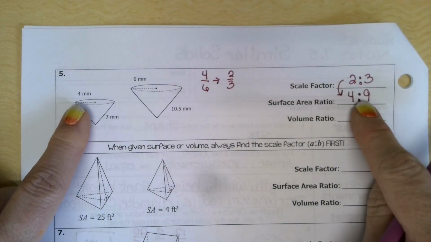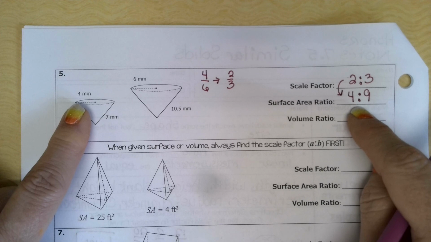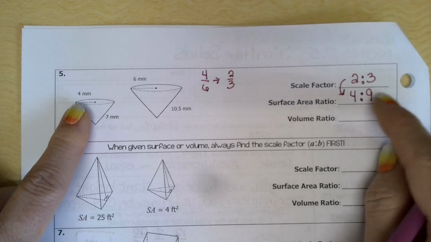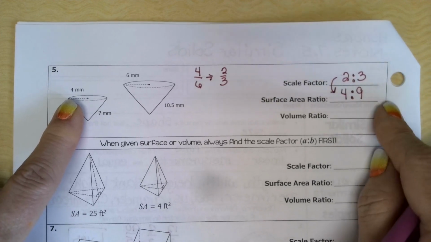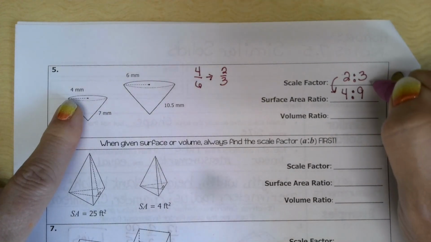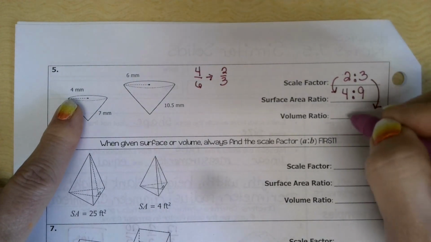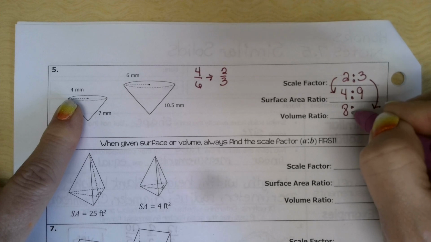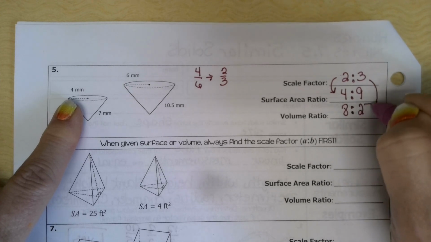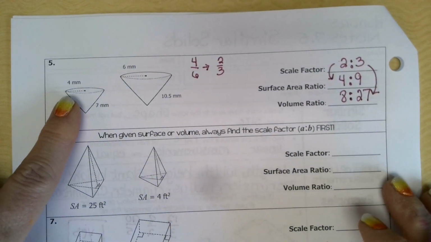Now this is a big deal. Area ratios are squared. Area scale factors are squared. Ratios are squared. And then the volume is cubed, and that is off of the original. 2 cubed is 8. 3 cubed is 27. All right.